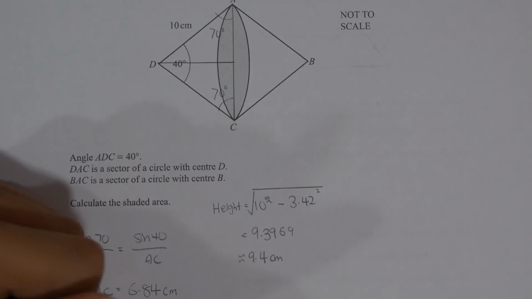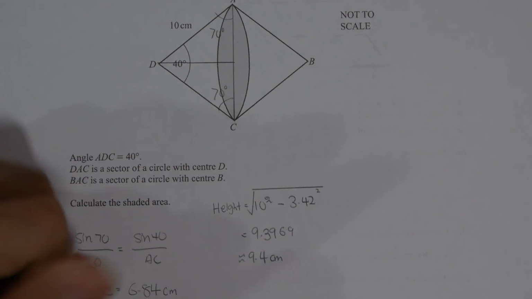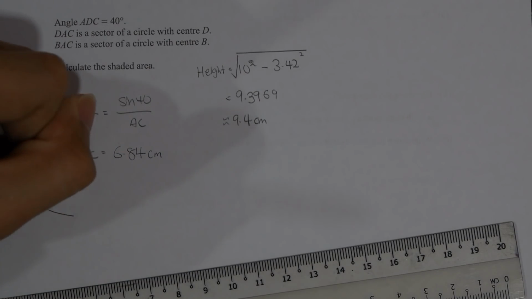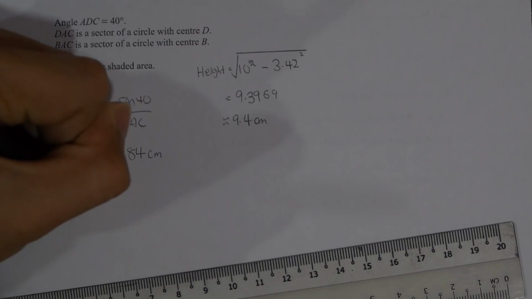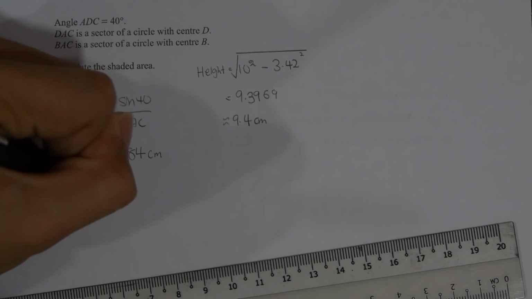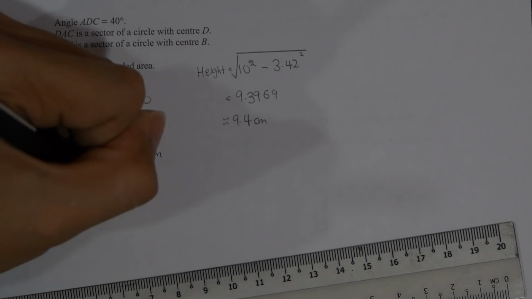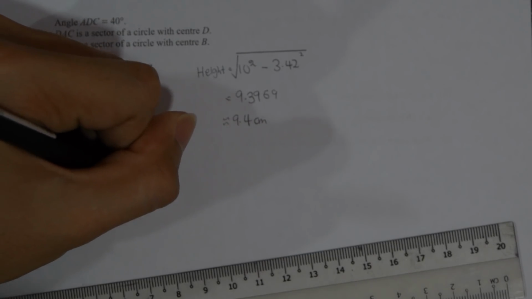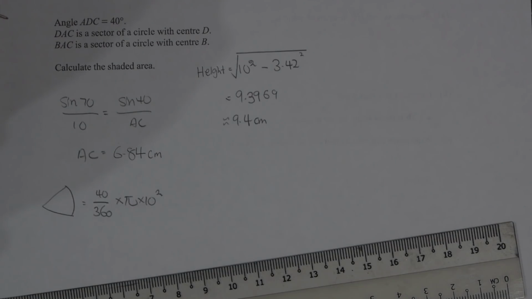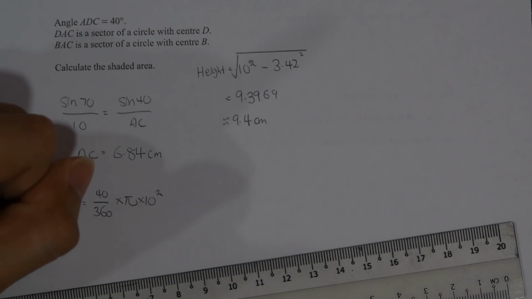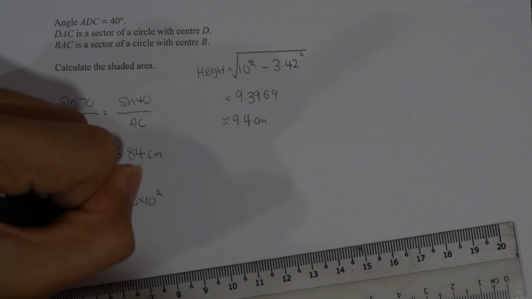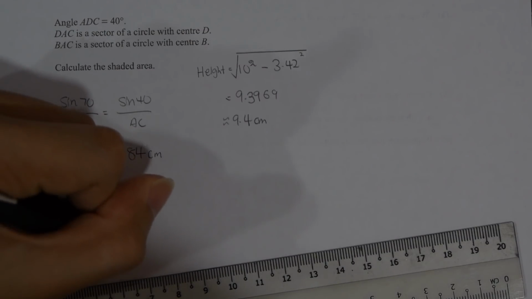Next, the area of the sector, and also the final result. For the area of the sector, we only have 40 degrees. So 40 over 360 times pi times r squared. Then we'll be able to find the entire sector. As for the following one, it will be the triangle: 9.4 times 6.84 times half.